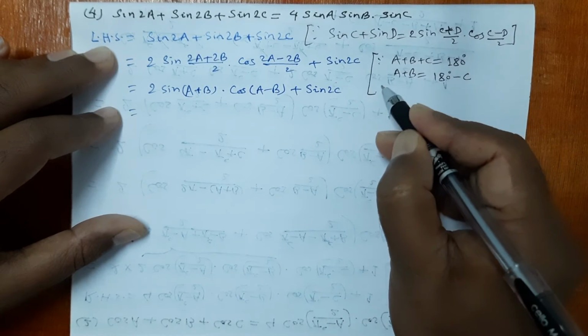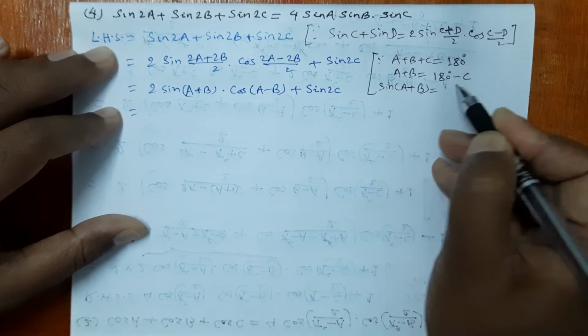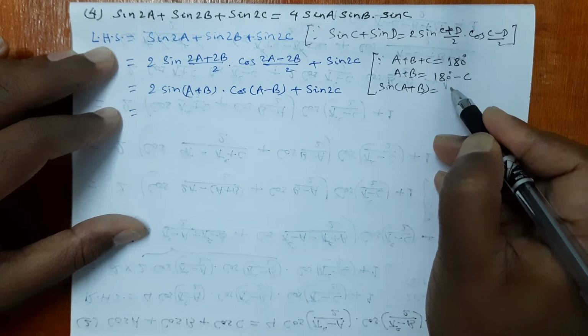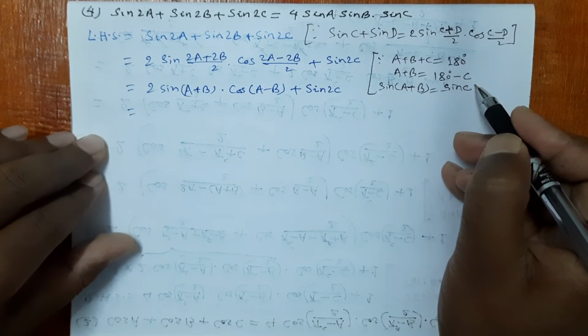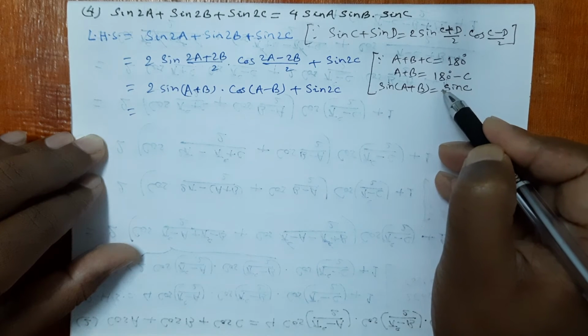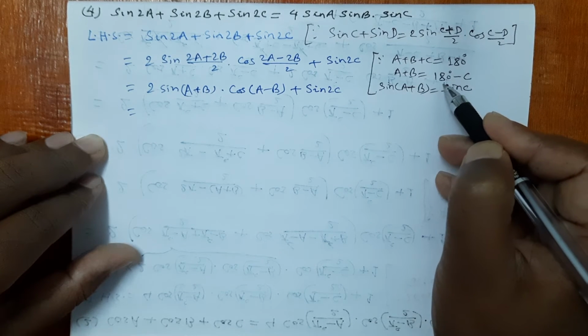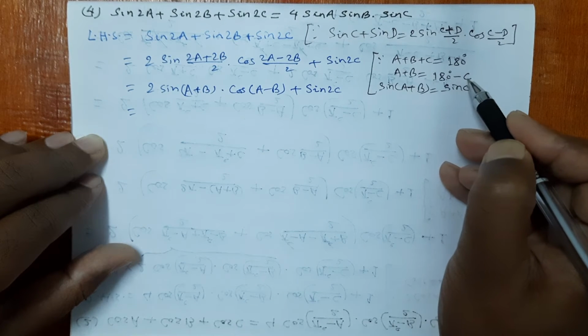Taking sine on both sides, sin (A plus B) equals sin (180 minus C), that is sin C. 180 minus C lies in the second quadrant. In the second quadrant sine is positive, so here we have written a positive sign, and this 180 you can write as 90 times 2.